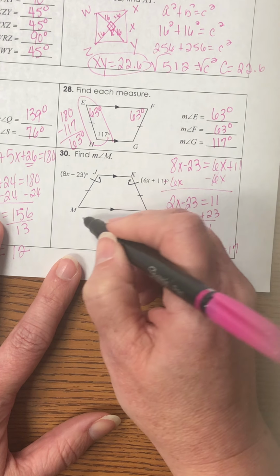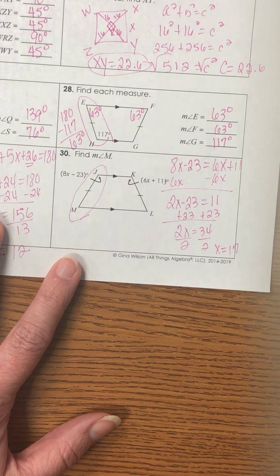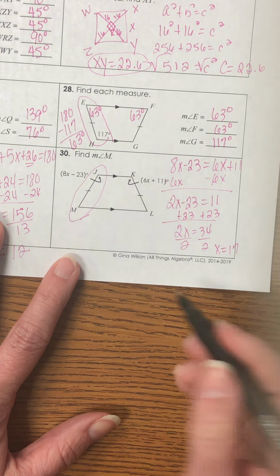So if we're looking for angle M, I know M and J are actually going to be supplementary. So let's find out what J is. So to find the measure of angle J, we'll do 8 times 17 minus 23. So 8 times 17 is 136, minus 23 is 113 degrees.